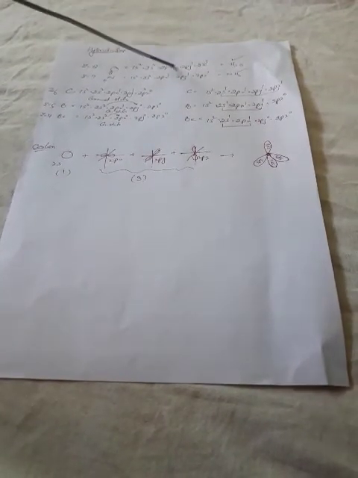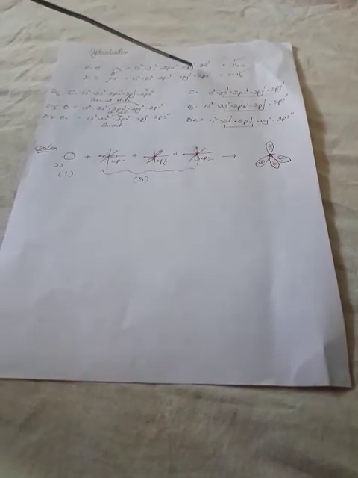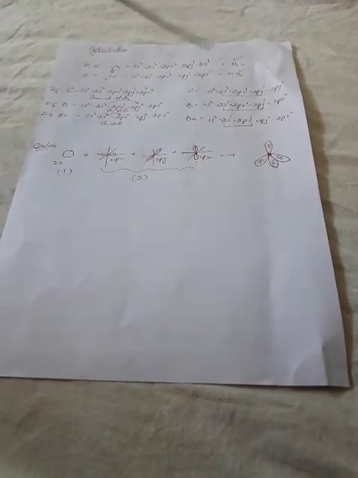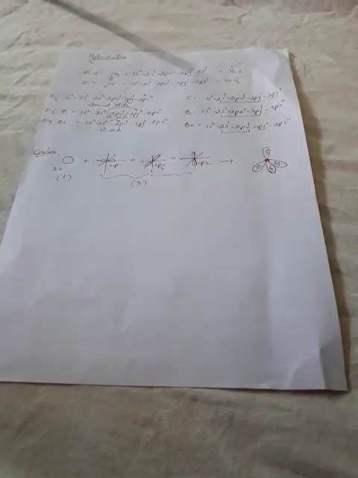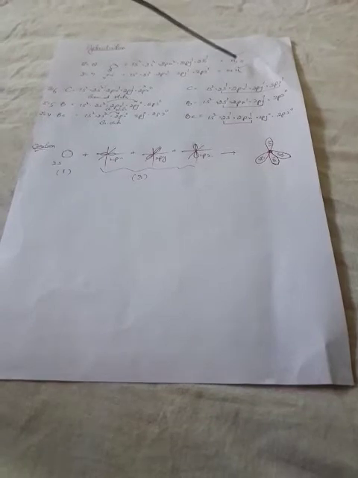You can see two half-filled atomic orbitals, and these two are involved in overlap with the two 1s atomic orbitals of the two hydrogen atoms. So obviously it has a valency of 2. So the valency of the oxygen atom in the water molecule is 2.